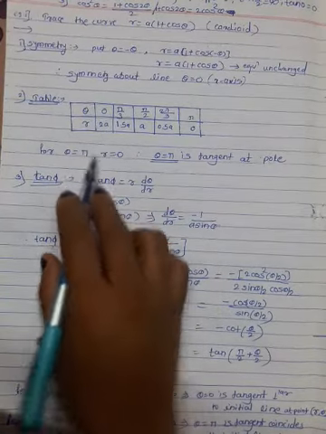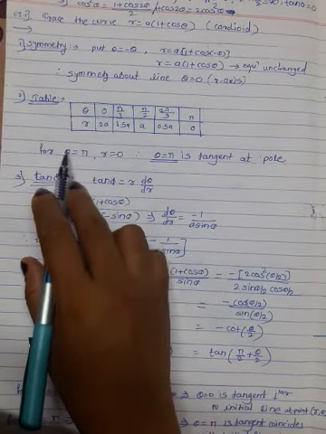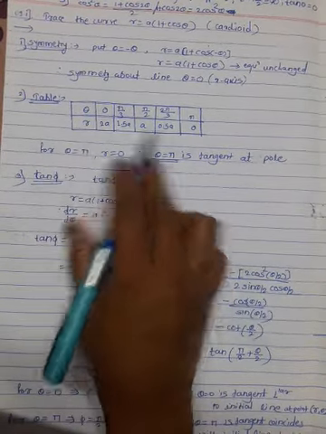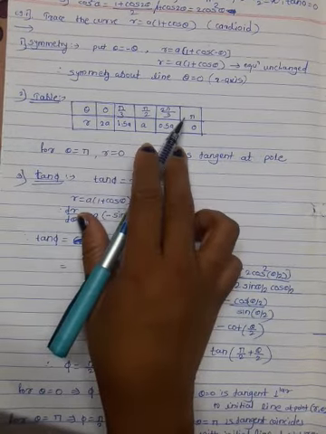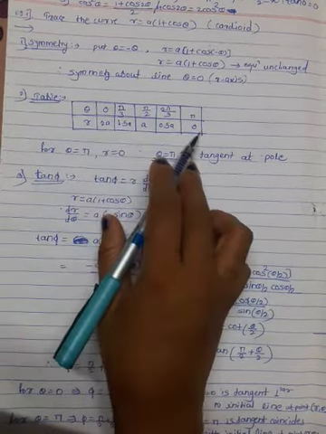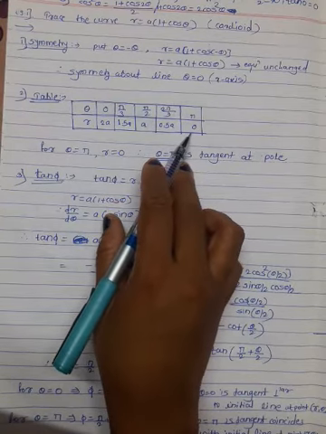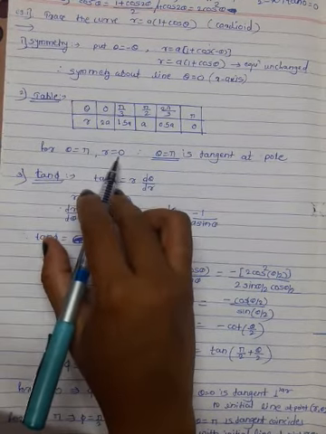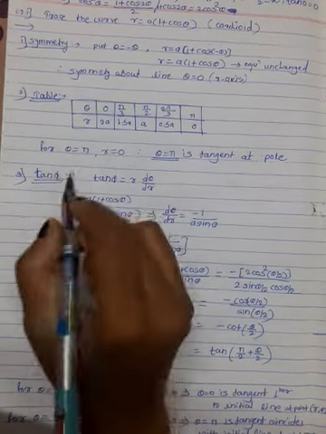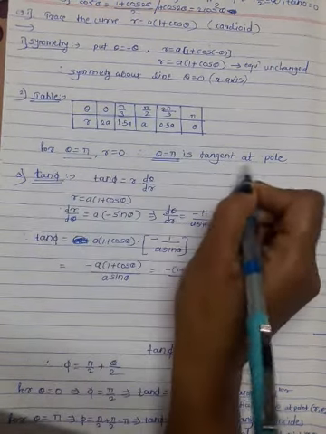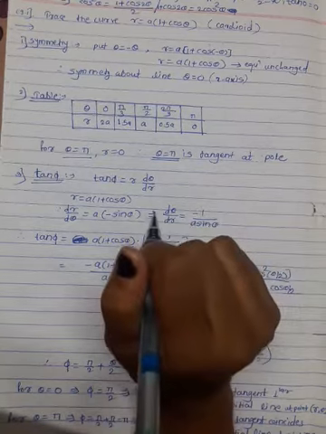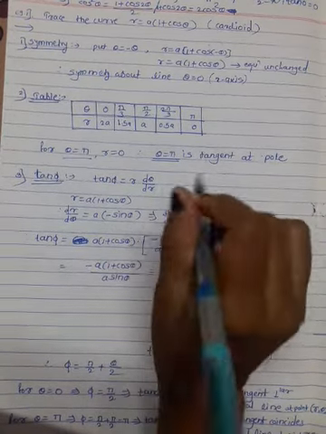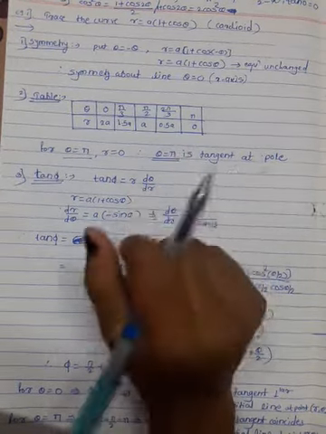Next, in this step we have to find out where r is 0, that is, for what value of angle theta r becomes 0. Here in this table r is 0 for theta equal to pi. That's why theta equal to pi is the tangent at the pole. At the pole, that means at the origin, theta equal to pi is the tangent.